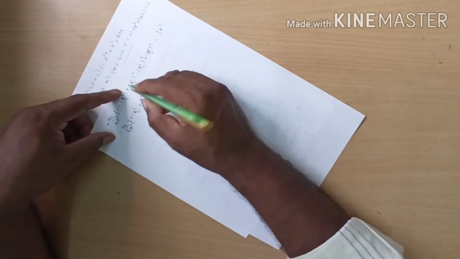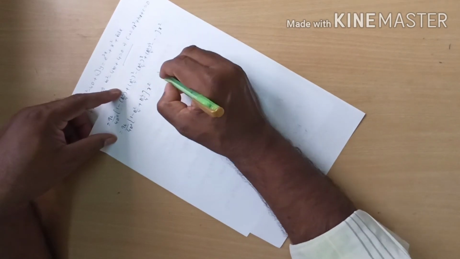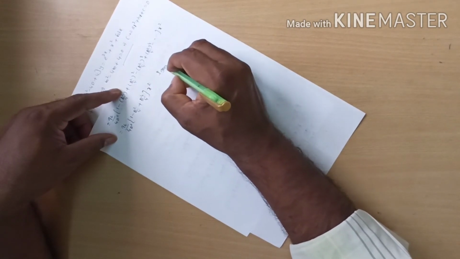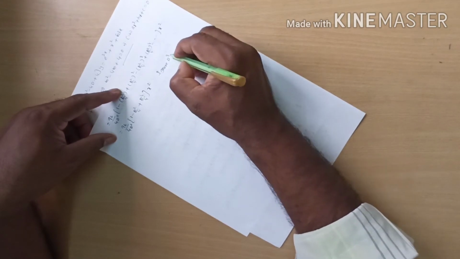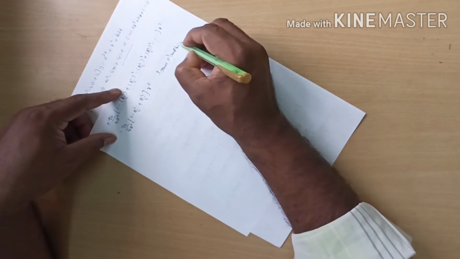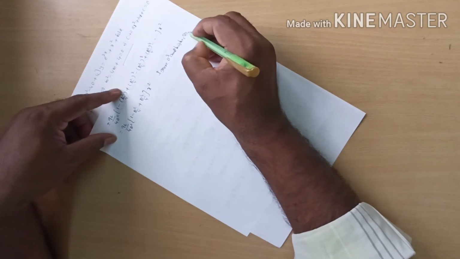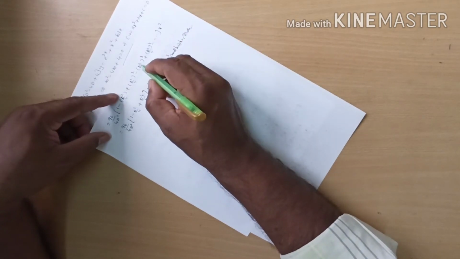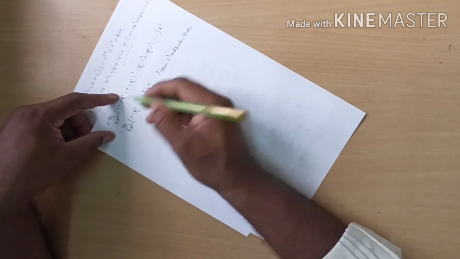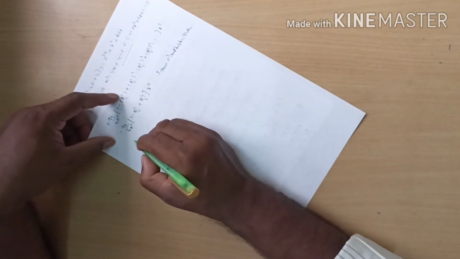Therefore ignore the next higher orders. Therefore ignore D power 3 and higher orders. If you write D power 6 by D square, it is D power 4, that is an ignorable term.